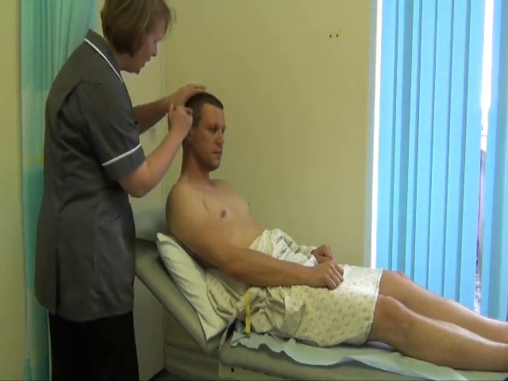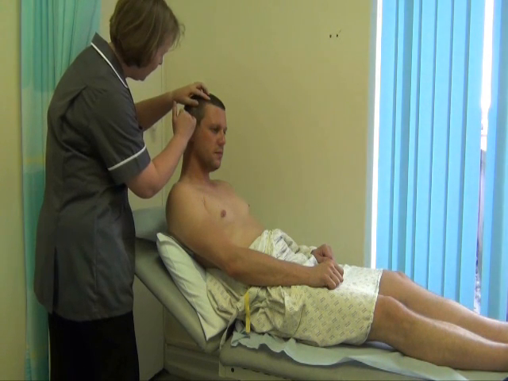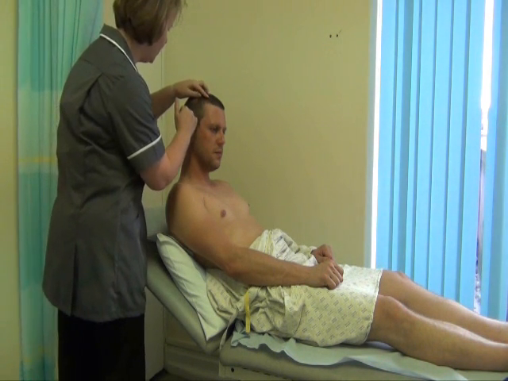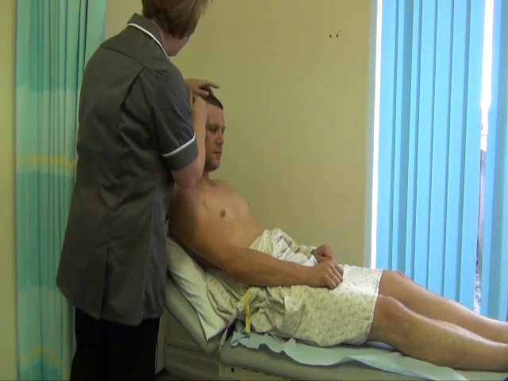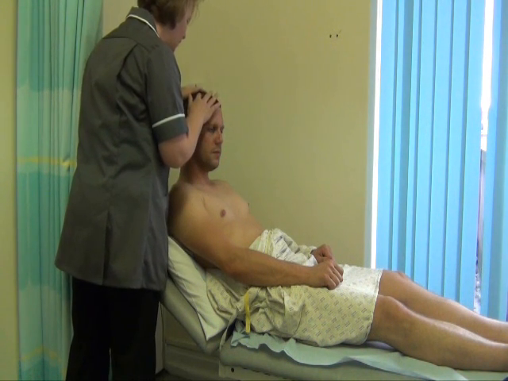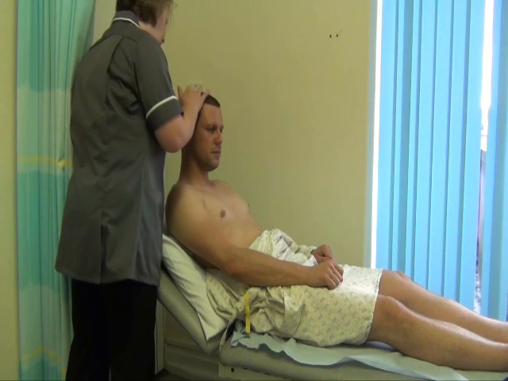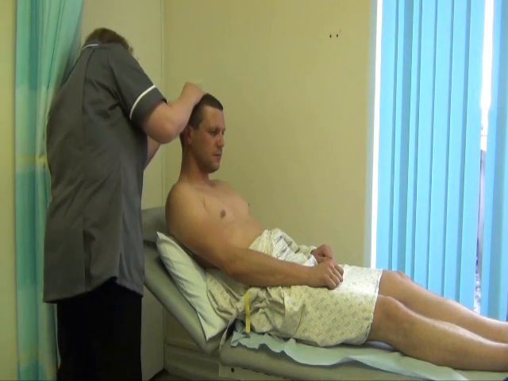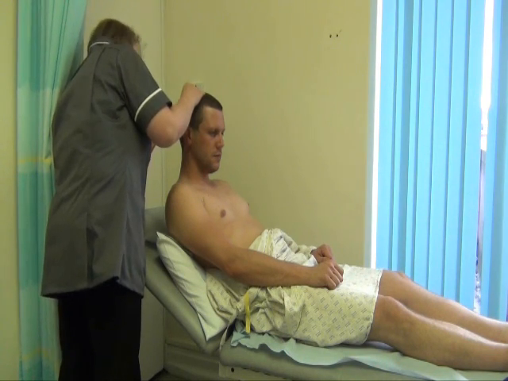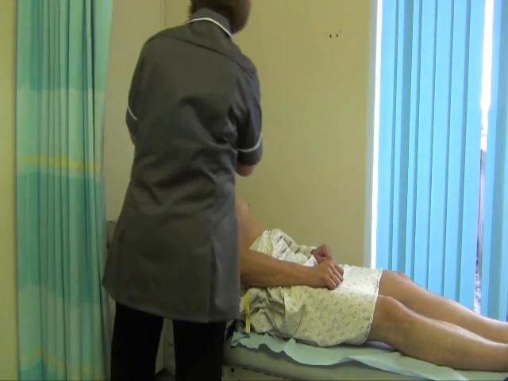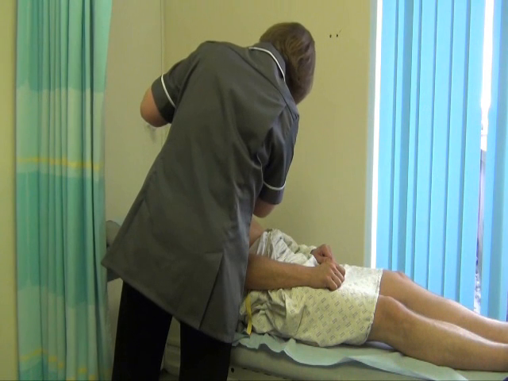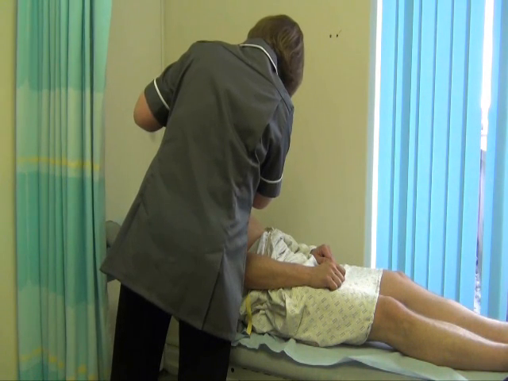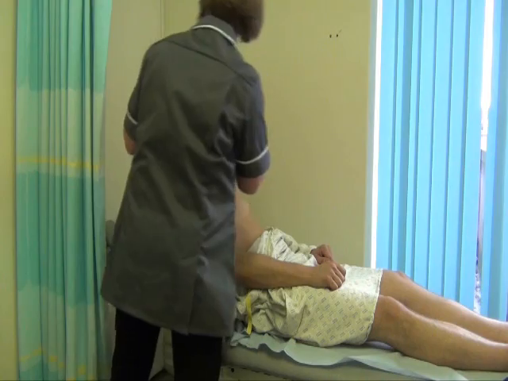From there we're looking to the scalp. If someone has longer hair, you'd part the hair and then look through, looking for any signs of thinning of the hair, any scaling or redness on the scalp, any patches of baldness, or if the hair is, can you just bend your head forward? Thank you. If the hair is weak and breaking off.